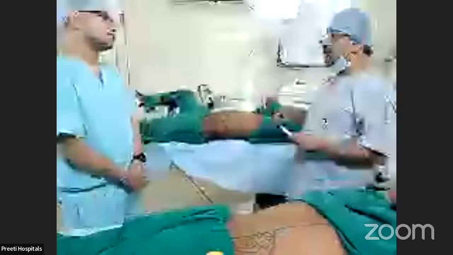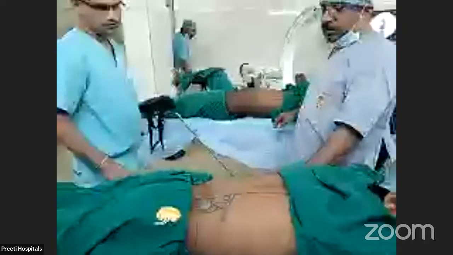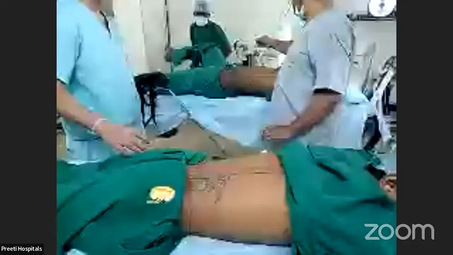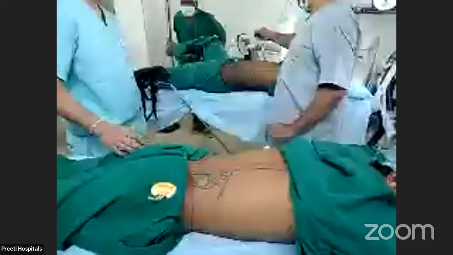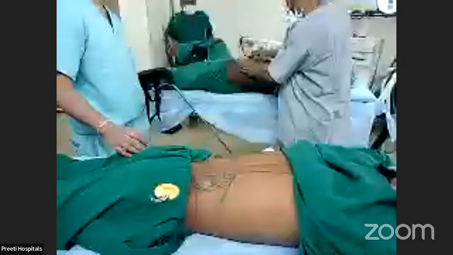Now, combinations. In combination, the patient has a pelvic stone. Imagine you have an inferior calyx stone. Like you have one pelvic stone, one inferior calyx stone. How will you approach? Coming to the same advantages and disadvantages of the inferior calyx.